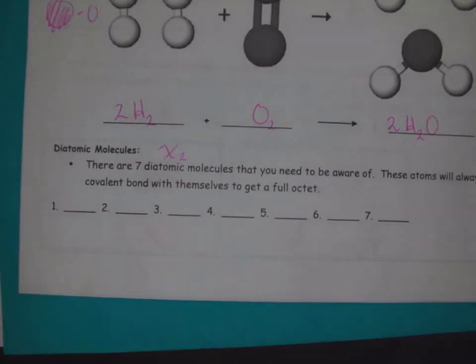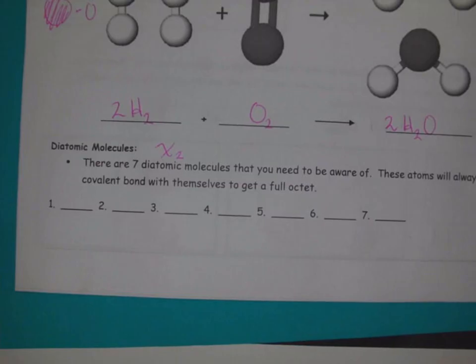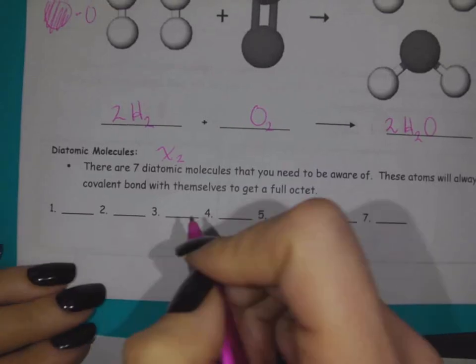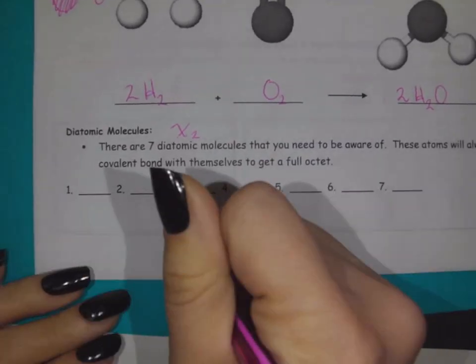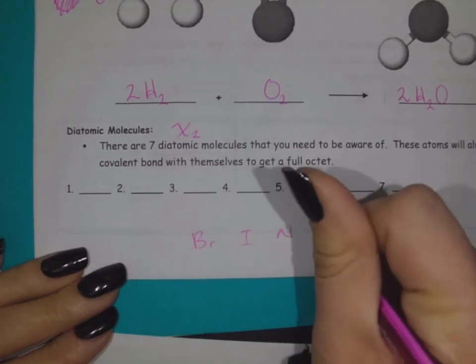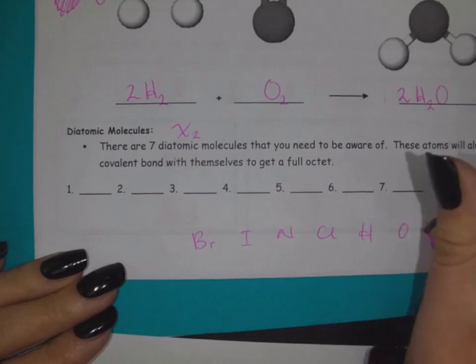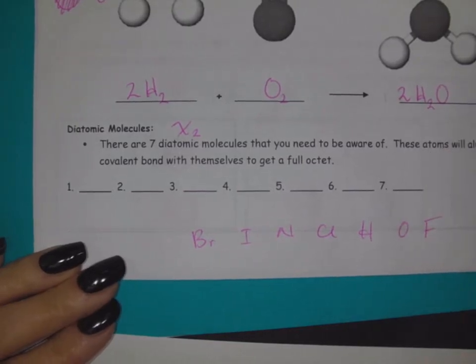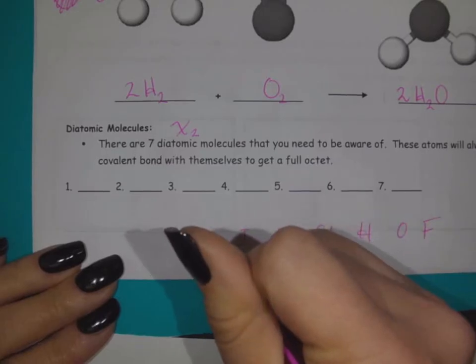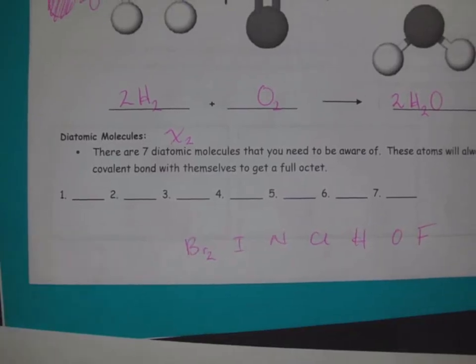All right, so there are 2 ways of memorizing which elements, when they're all alone, are going to become diatomic molecules. The first way is remembering a funny name, Brinkelhoff. When any of these elements are by themselves, they'll form a diatomic molecule with a subscript of 2.